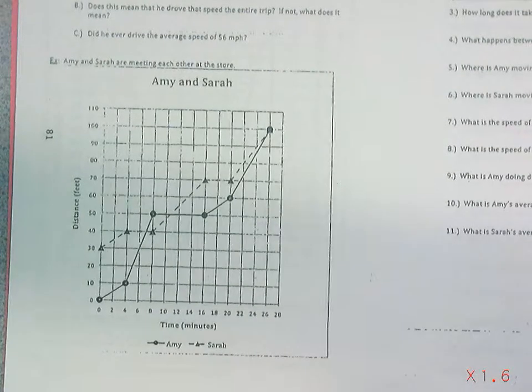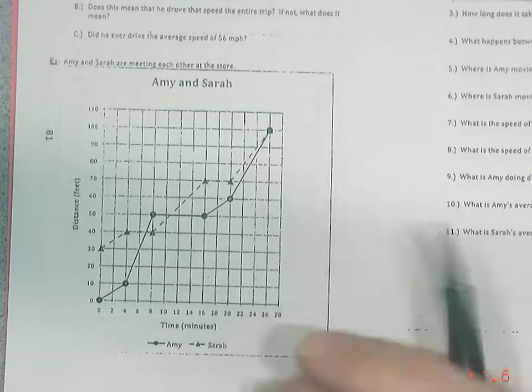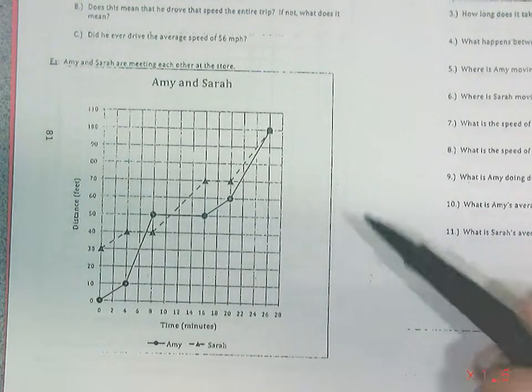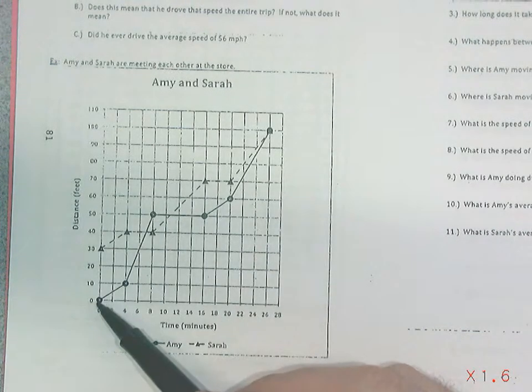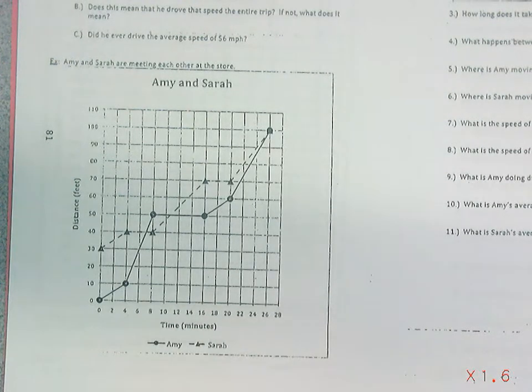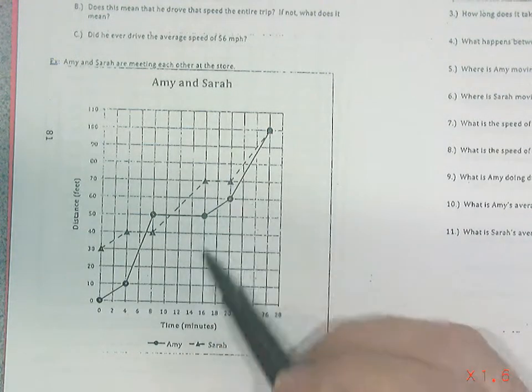Let me look at this graph. But basically, it doesn't matter how fast they are. They do some things that we can interpret and see when they're moving quicker or slower. If we're looking at these lines, the shallower the line is, the slower they're going. And if it's a completely flat line, that means they're not getting any further away from the house.